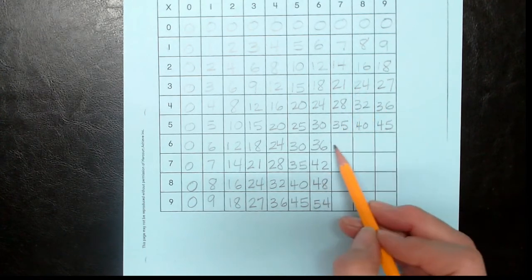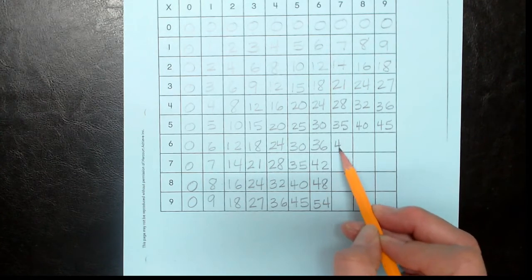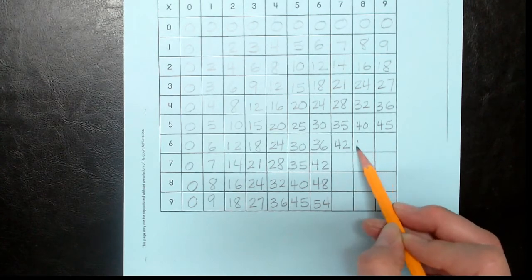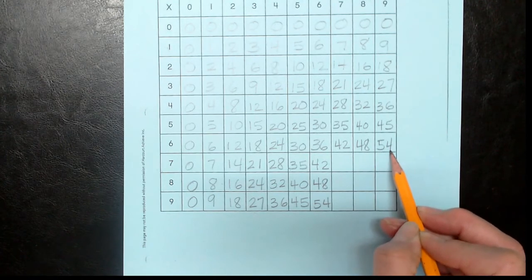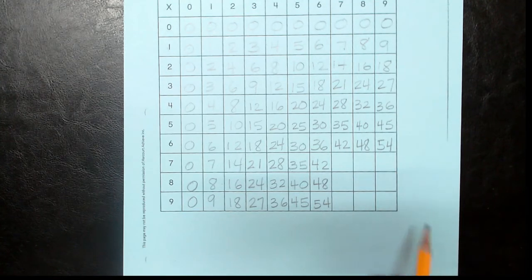And we'll continue over here. 6 times 7, 42. 6 times 8, 48. 6 times 9, 54. We are almost done. 9 left to go.